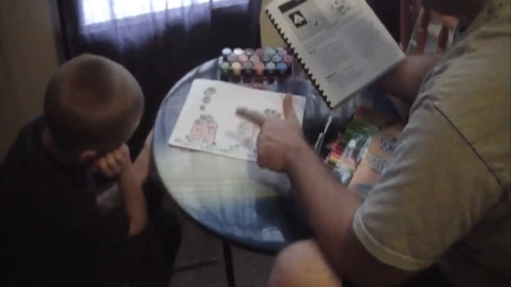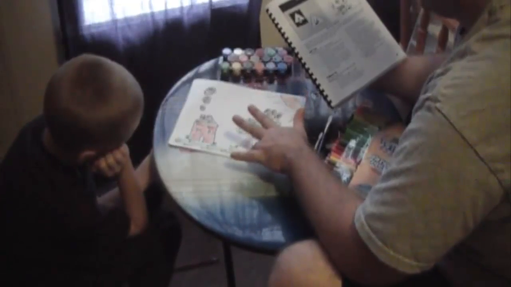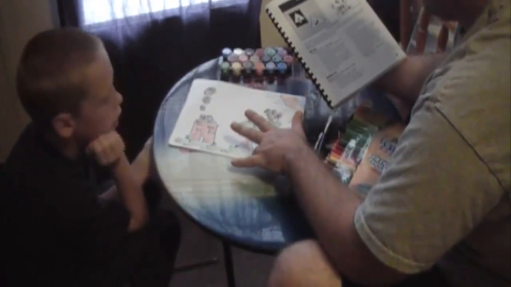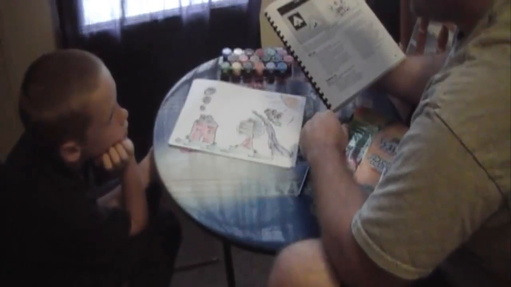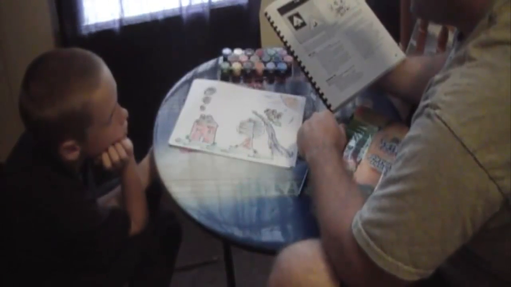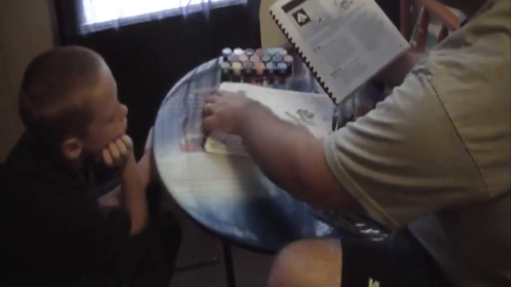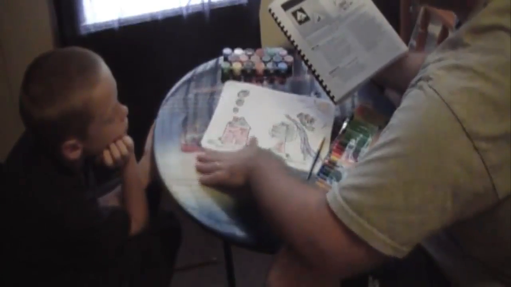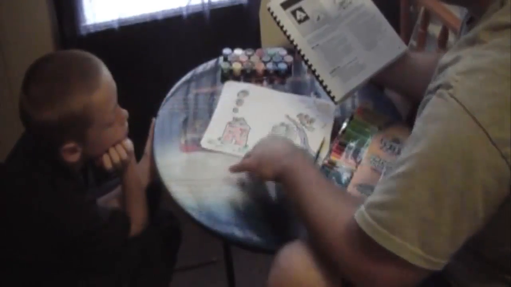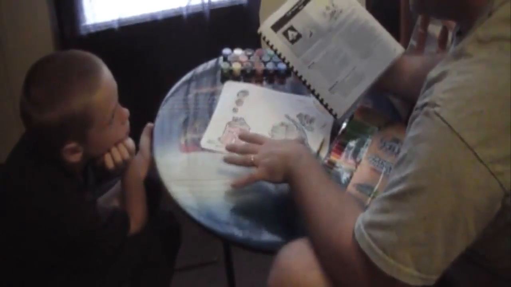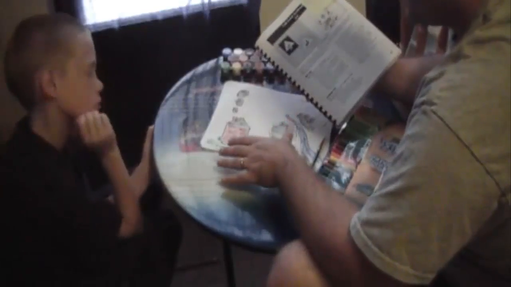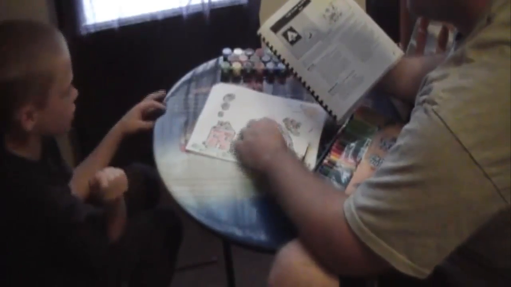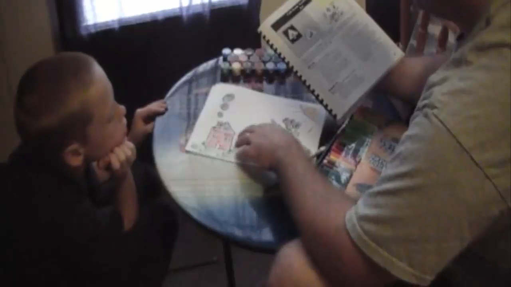Alright, so we got lines, circles, shapes, and now we have colors. That's 4. How about texture? Did we use texture? No. Texture's like if you feel something, like this table's really smooth, but your hair feels different than the table does. That's texture. But you can sometimes see texture as well. But we used just markers, so there's really no texture in here, okay?